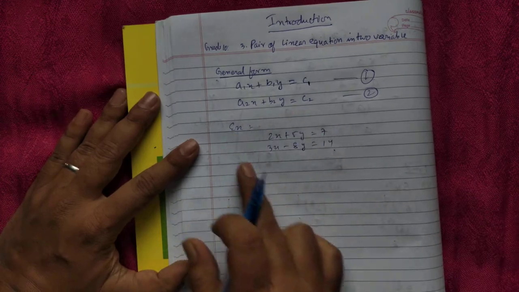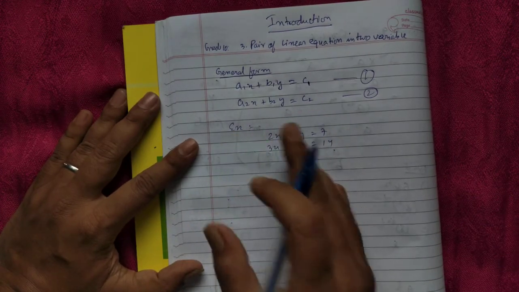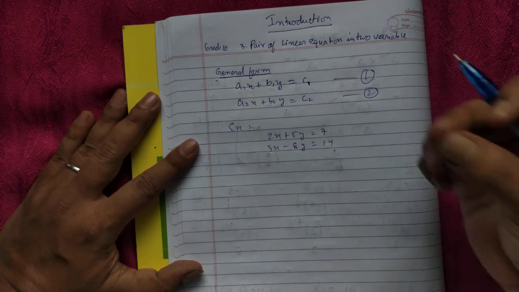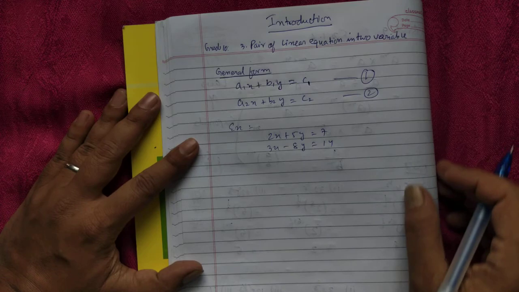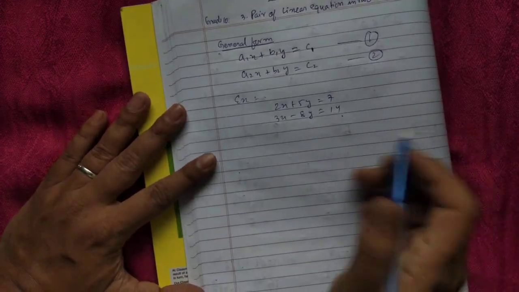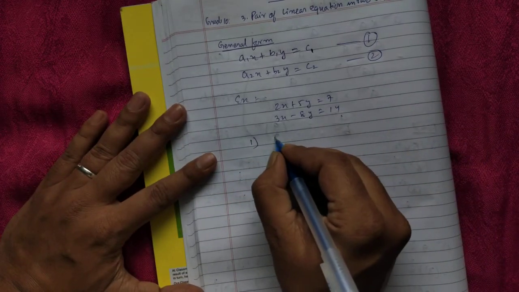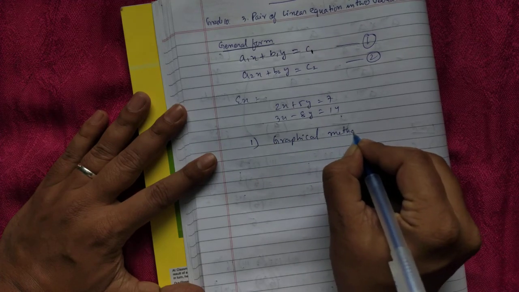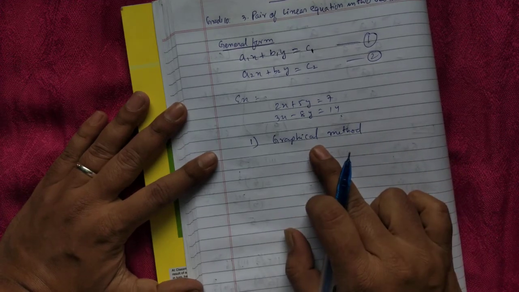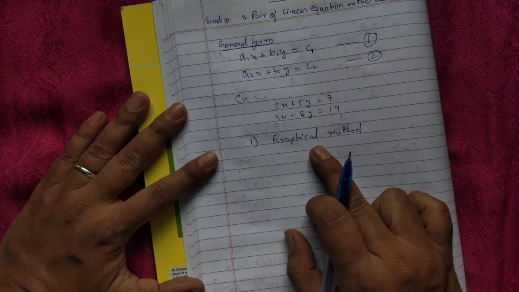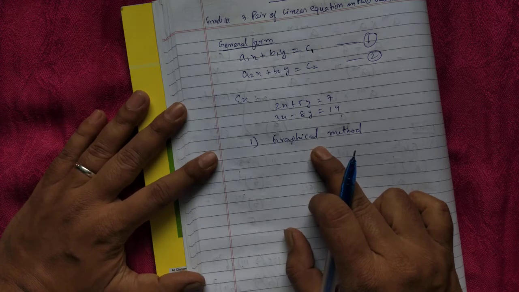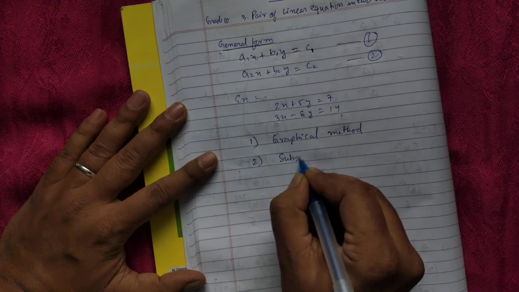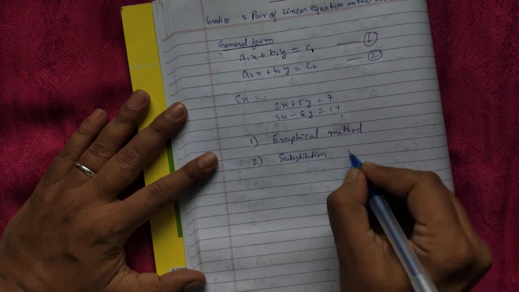Now these linear equations we can solve by different methods. Solve means we find the value of x and the value of y by using different methods. Some of the methods are: number one, graphical method. In this method we draw a graph and we find the value of x and y through the graph. The second method is substitution method.